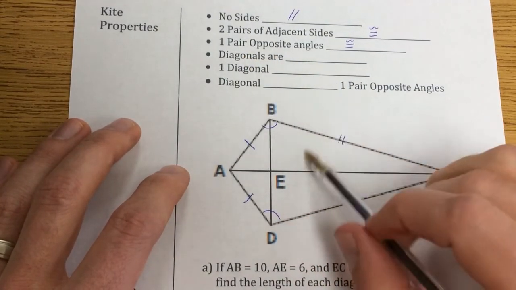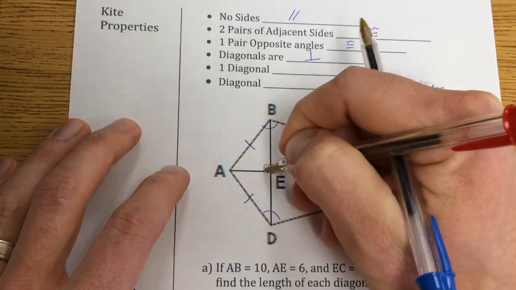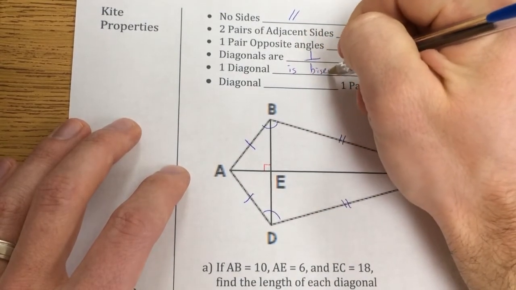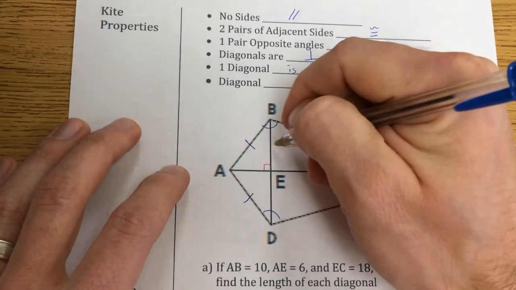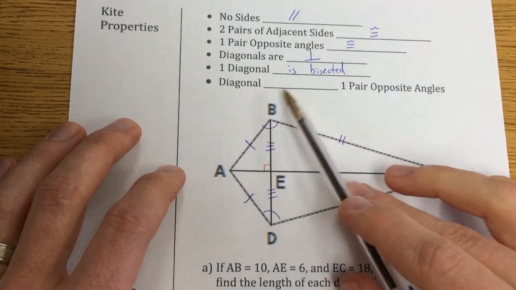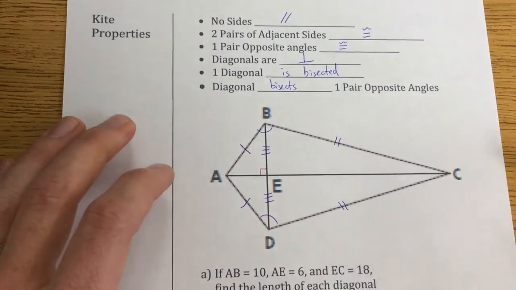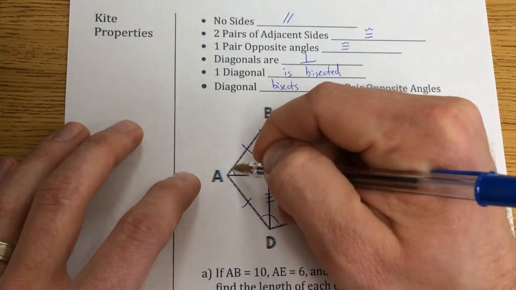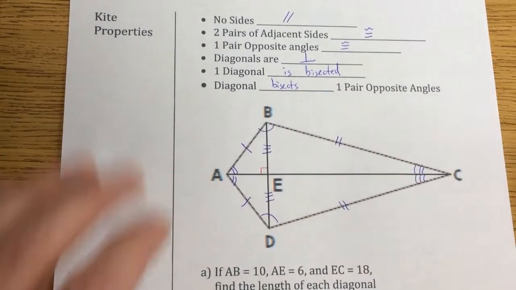Diagonals are not congruent, but the diagonals are perpendicular. So they form a right angle. One diagonal is bisected. It's cut in half. So BD right here is the one that's bisected clearly. And lastly, the diagonal bisects one pair of opposite angles. So that's a lot of stuff for kites. We can put that on there as well. The opposite angles here are now bisected. All right, everything we have about a kite.